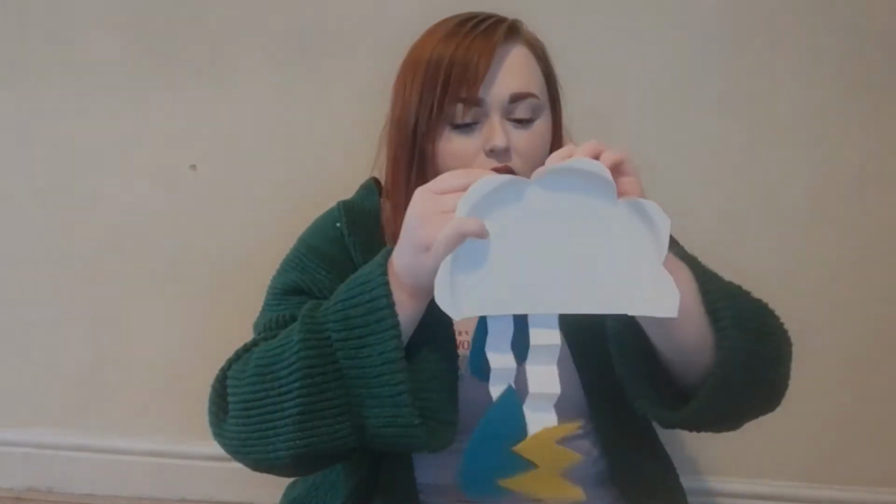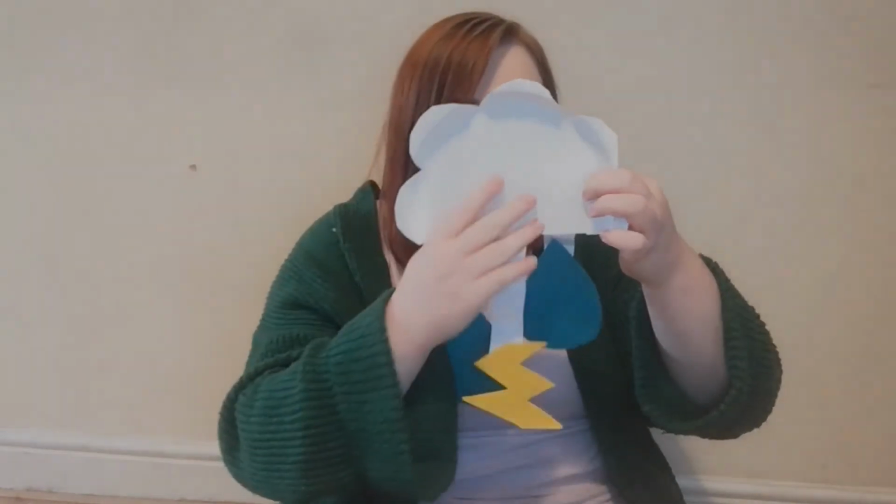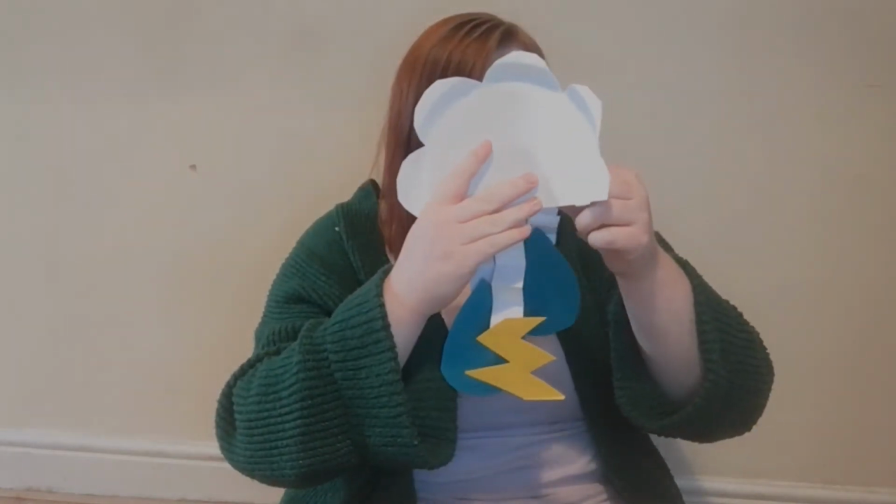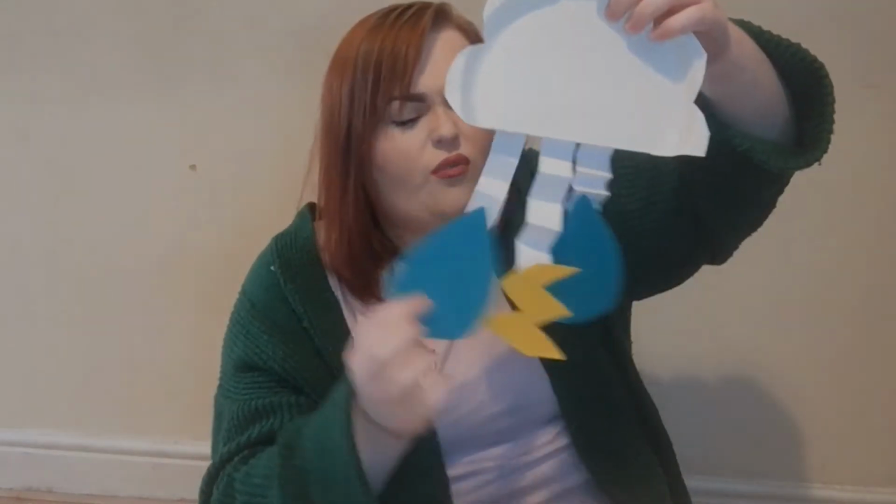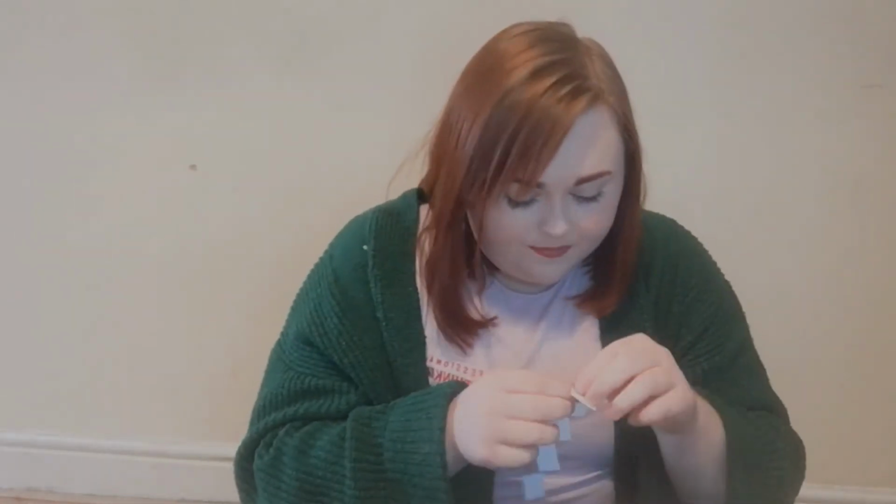Now we attach it to the cloud, and make sure that the front of your shape is facing forwards as well, like so. They're sort of overlapping each other, so you might want to make your shapes a bit smaller or make your cloud a bit bigger. But you can still see them, you can just move them around. And there we go, so let's stick on the last one.